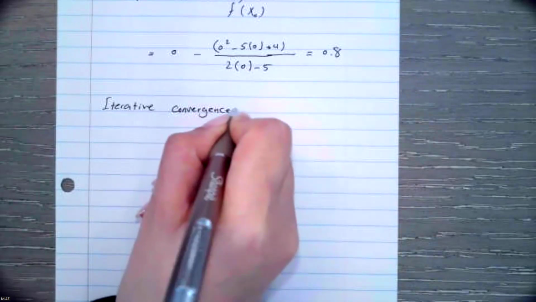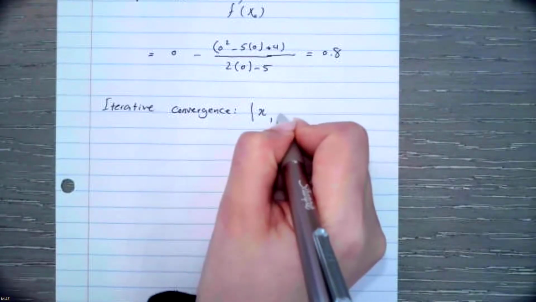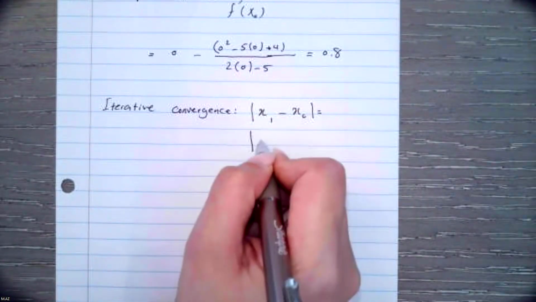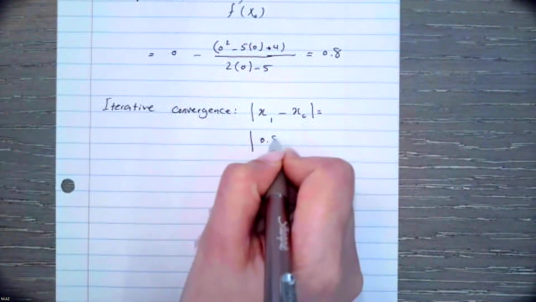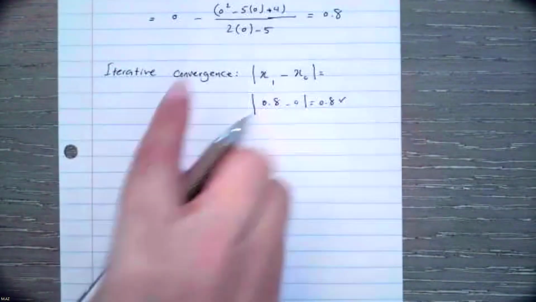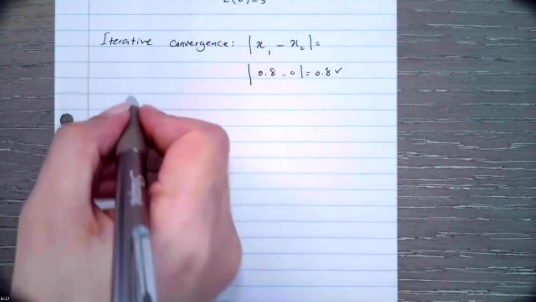Now we have to find the iterative convergence. For the first iteration, we have x sub 1 minus x sub naught, which is 0.8 minus 0, is 0.8. This is the iterative convergence.